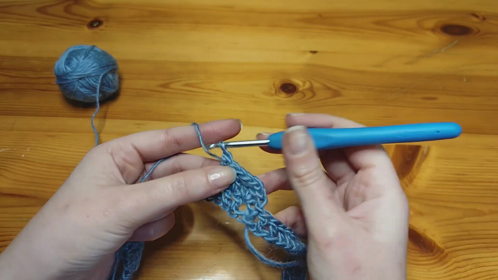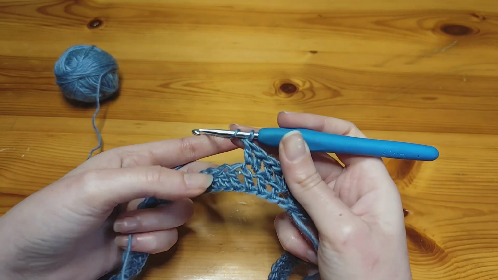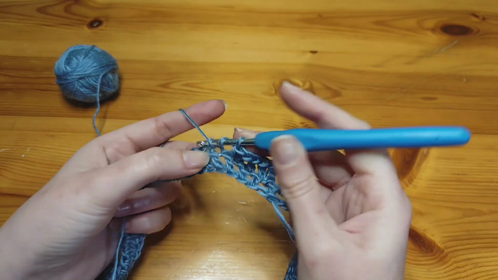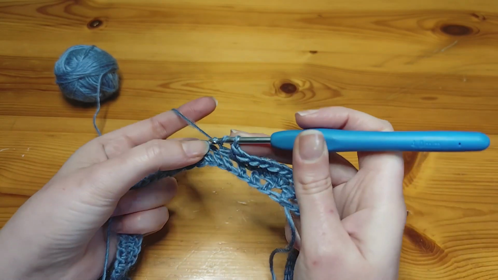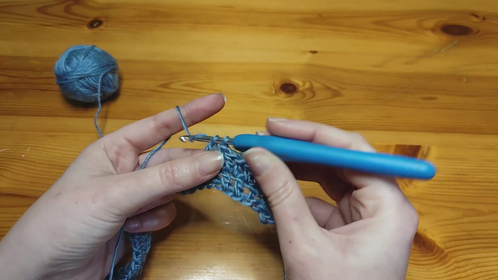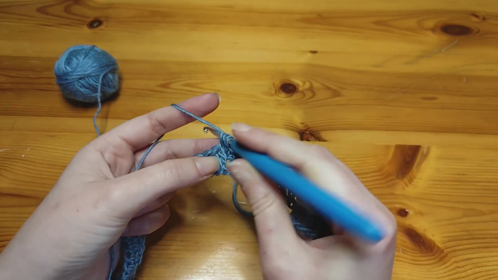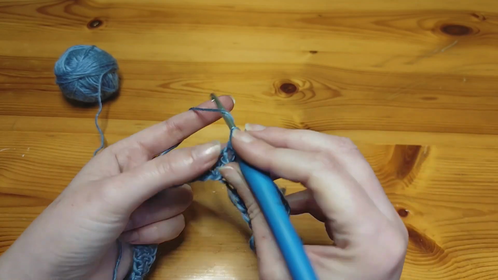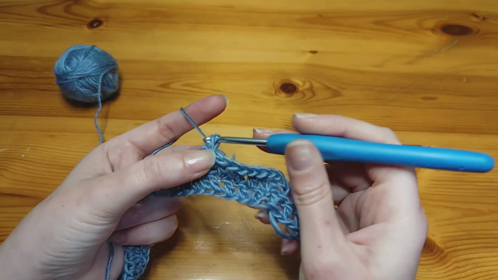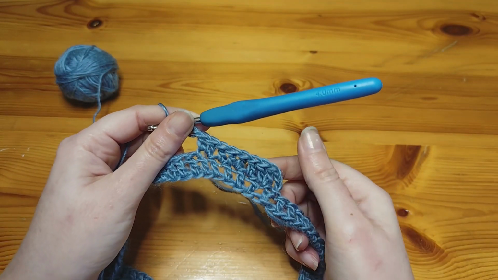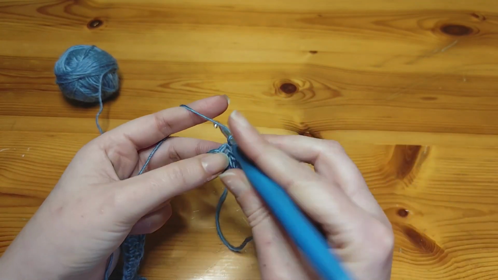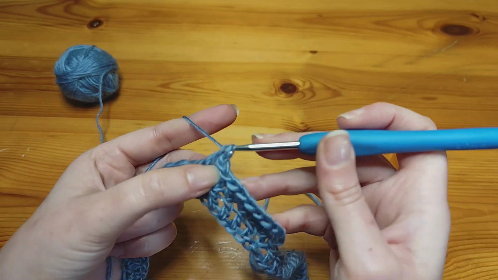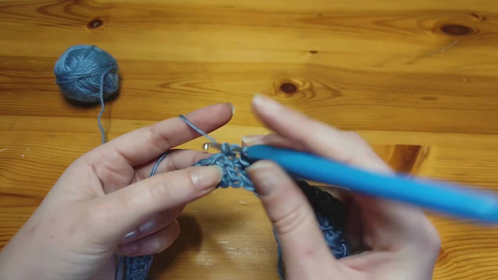This is my second increase. 1 double crochet in the next one, and 2 double crochet in the next one. This is increase number 3. I'm gonna proceed this way till I add all my 39 stitches.